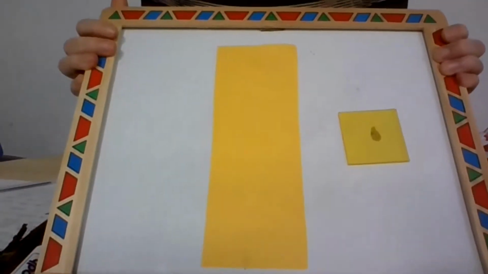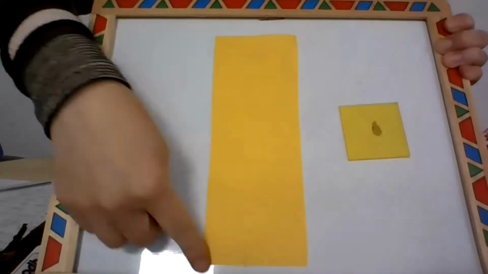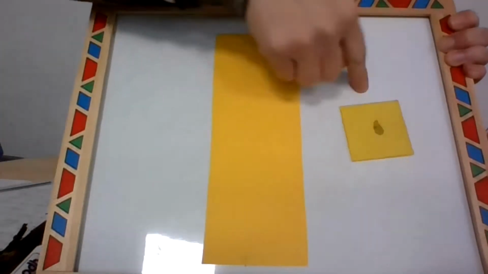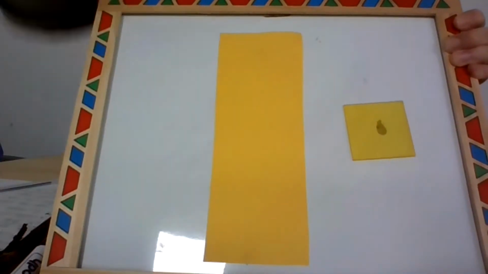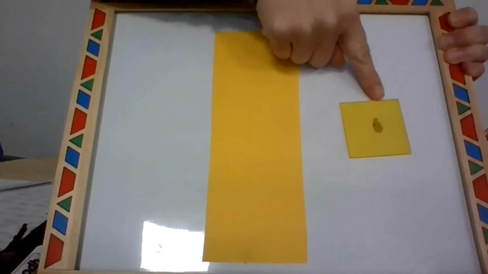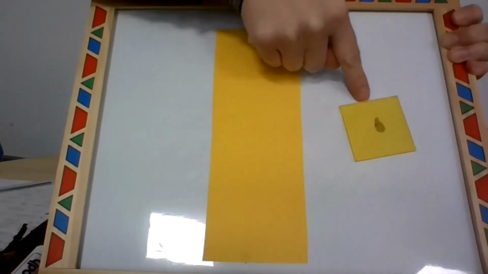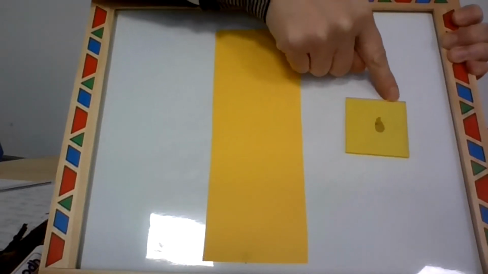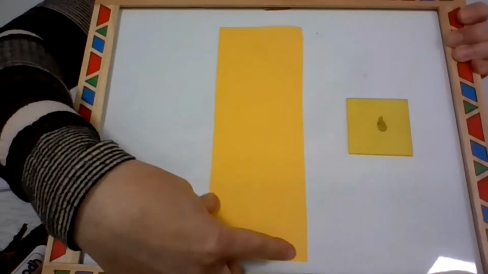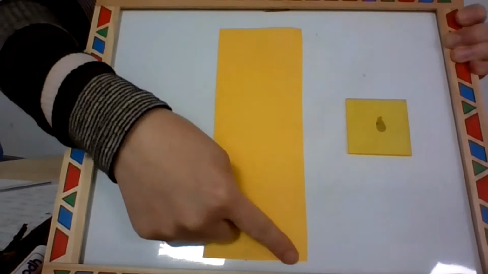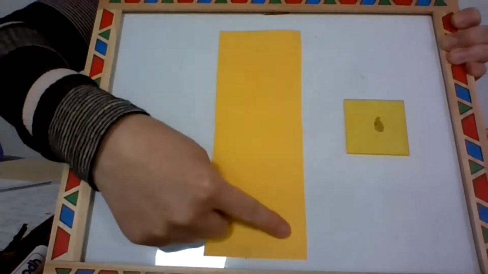So, we know that a rectangle and a square both have 4 straight sides and 4 corners. A square, all the sides are the same. They're the same length. But a rectangle, two of them are short and two of them are long.